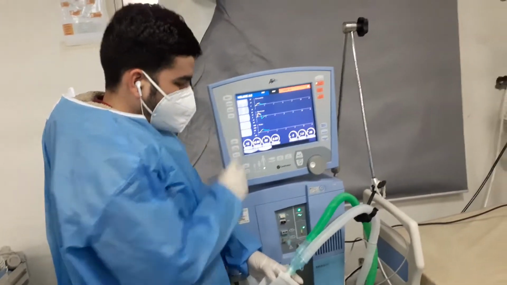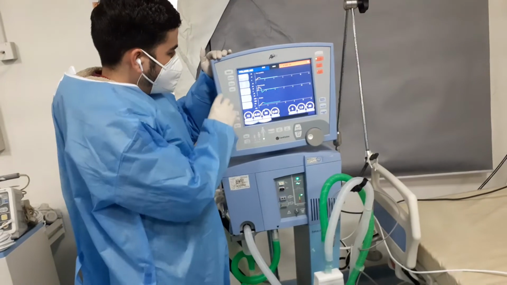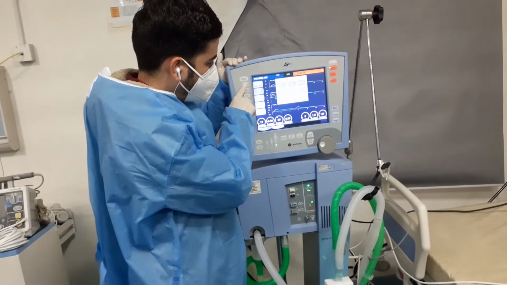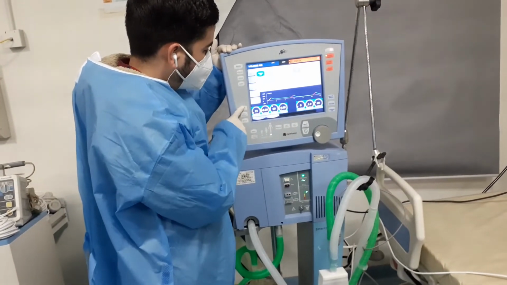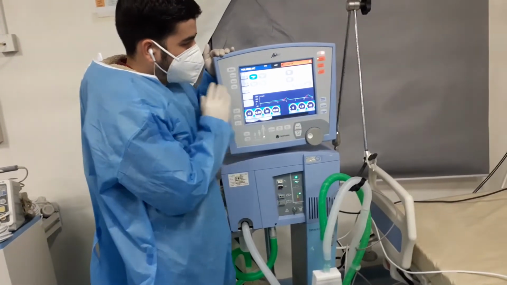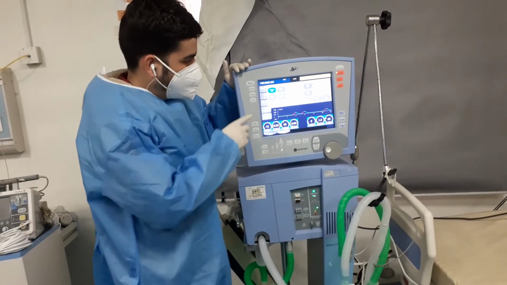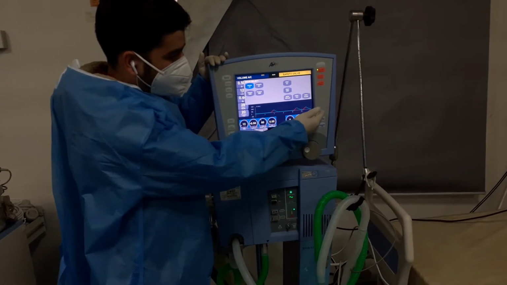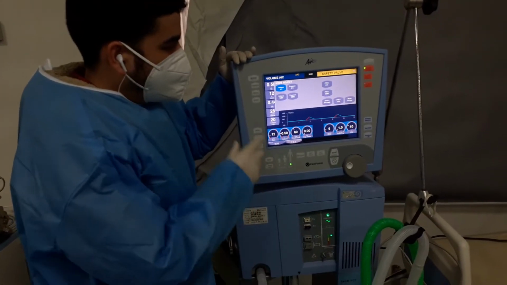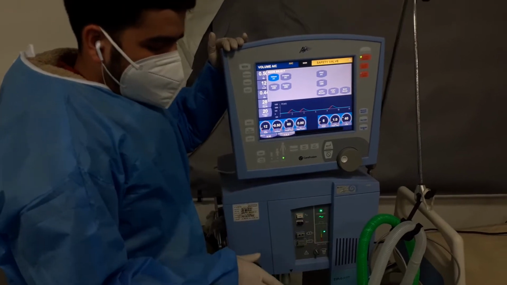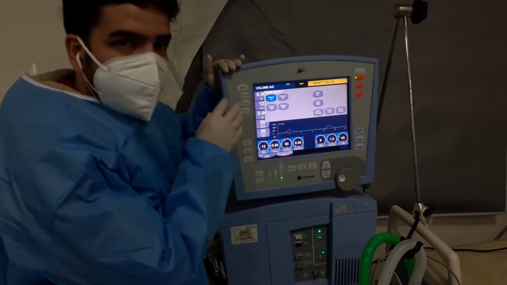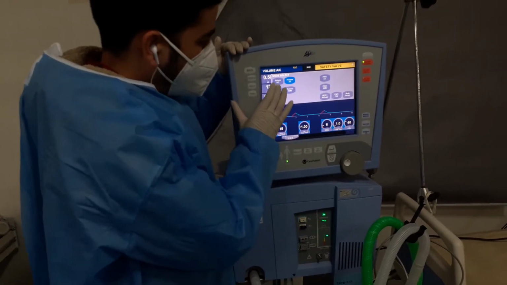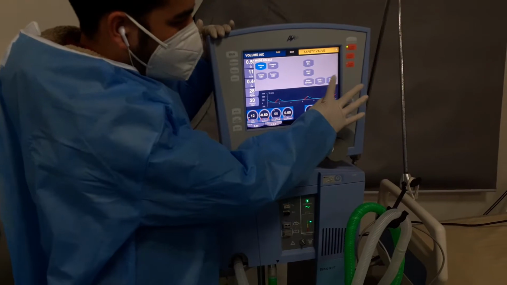To change the mode, we can use these settings. For mode we have to click here, and these are the certain modes which this AVEA ventilator offers to us. These are called machine triggered modes, and these are called patient triggered modes. As there is no patient here, we are putting it on the default volume AC mode. We can change this by clicking this and by mode acceptance. By default we are taking volume AC, assist control mode, and we accept it.